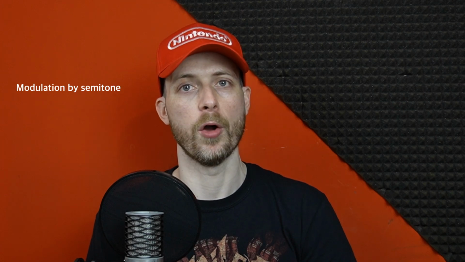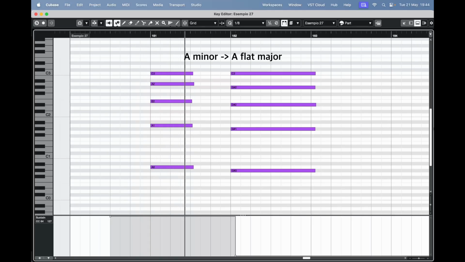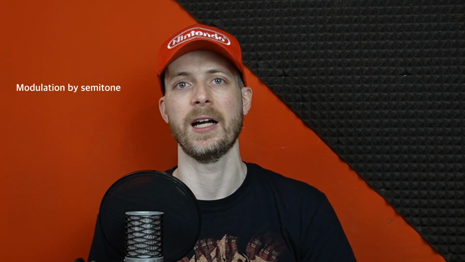An interesting variation is when you start with a minor triad, then go down by a semitone and land on a major triad. It sounds very cinematic, and it lends itself to action track with dark undertones.